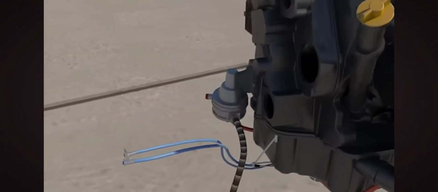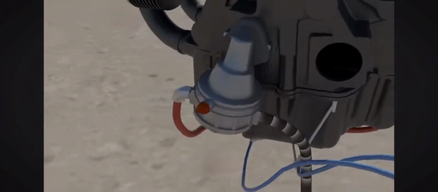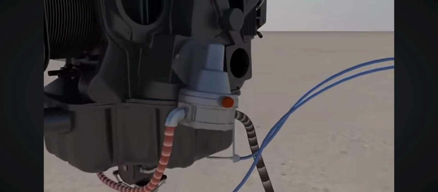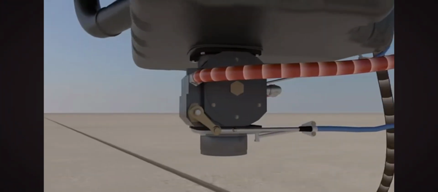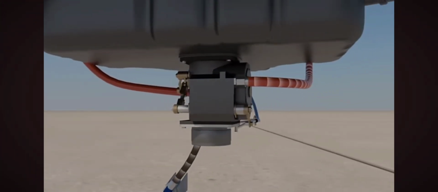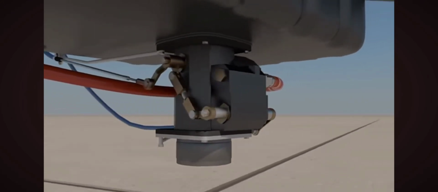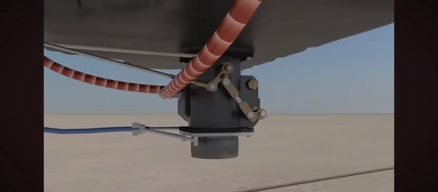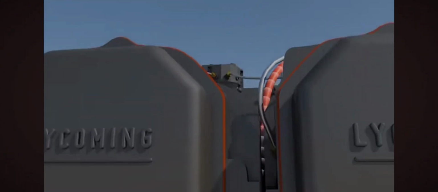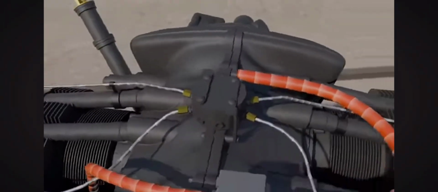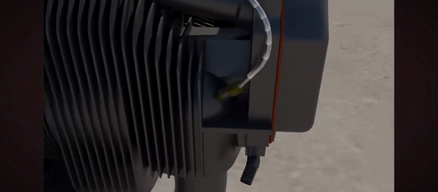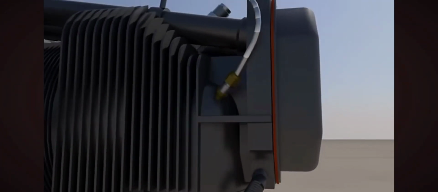The fuel pump pumps fuel from the fuel tanks into the fuel control unit. Then, the fuel control unit regulates the specific amount of fuel needed based on the mixture and throttle settings. The fuel then gets sent to the fuel manifold valve, where it is dispersed and heads to the nozzles of each cylinder. This time, the fuel does not mix with the air until immediately before entering the combustion chamber.